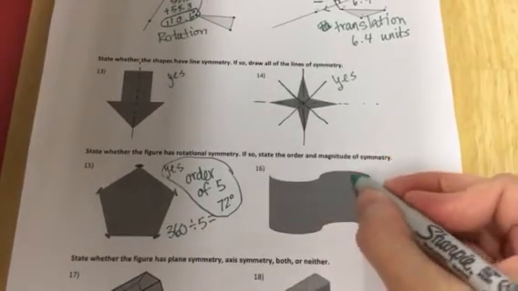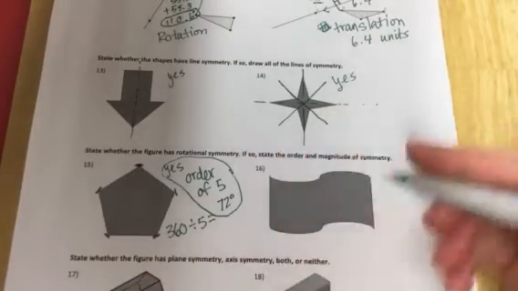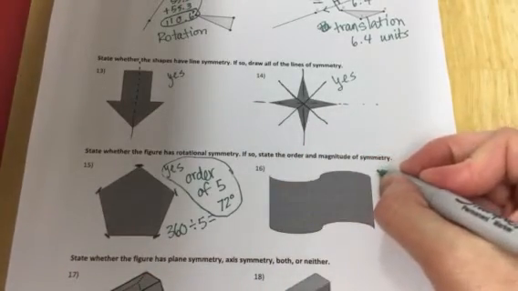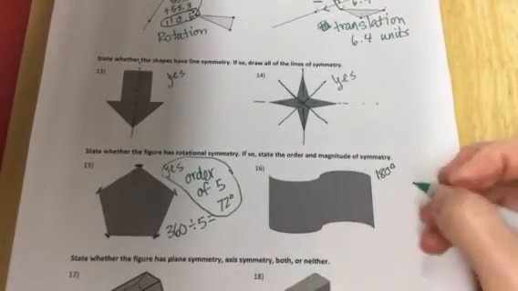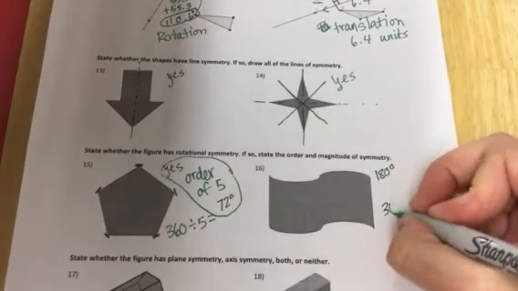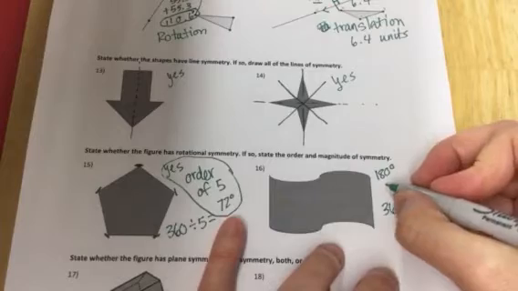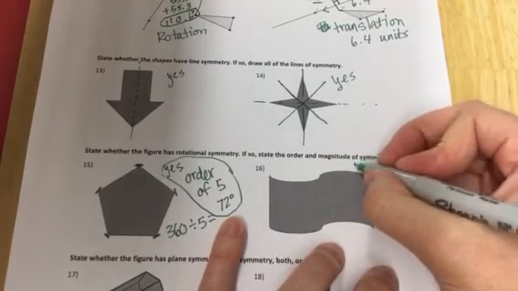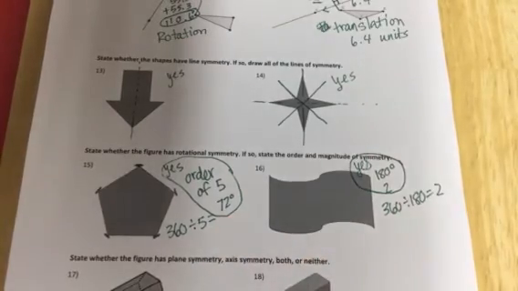Okay, number 16. This one, I think if we took this and just flipped it upside down, rotated it 180 degrees. So this one, I can see I would rotate it 180. That's going to be our magnitude. Using the magnitude, we find the order by taking 360 divided by 180, which is 2. So that's the order. And I needed to also say that yes, it has symmetry.